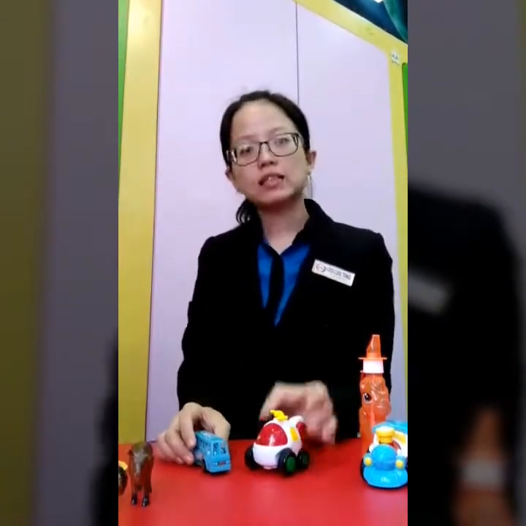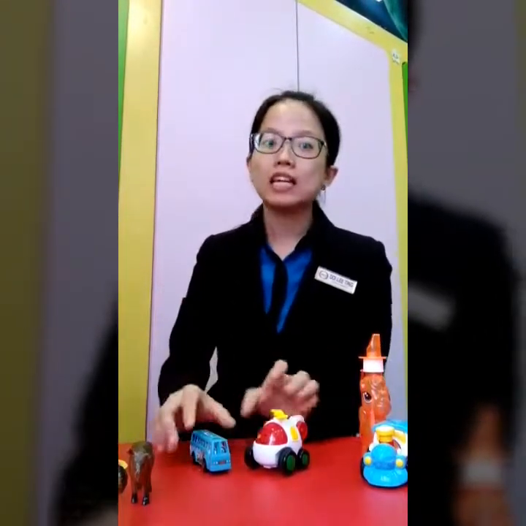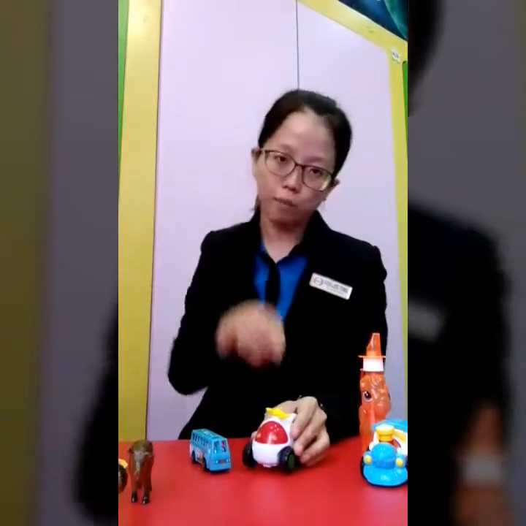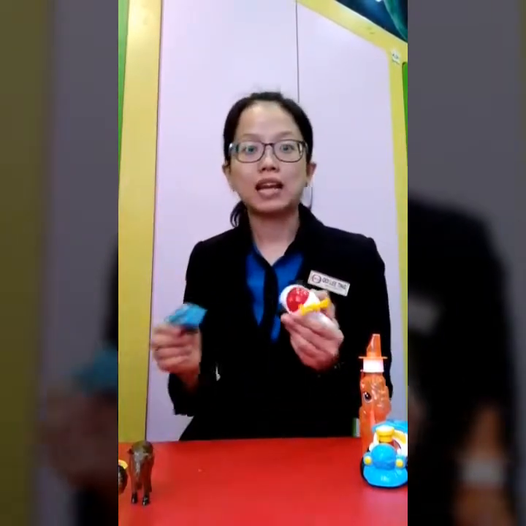But in case the child has no language, or they are just pointing, they will still communicate through pointing, like pointing to the bus or pointing to the helicopter. So that is another way to encourage interaction between the children and us.